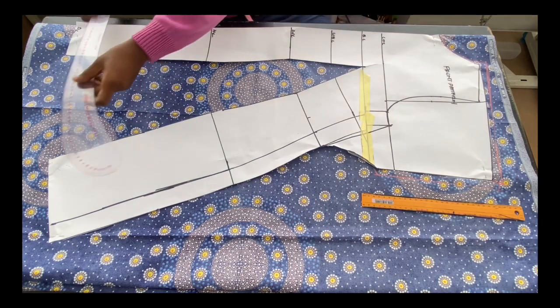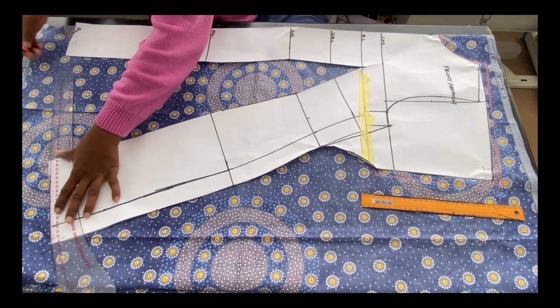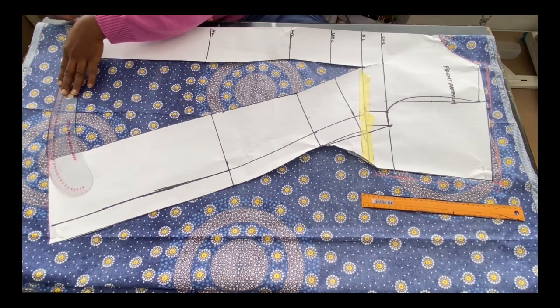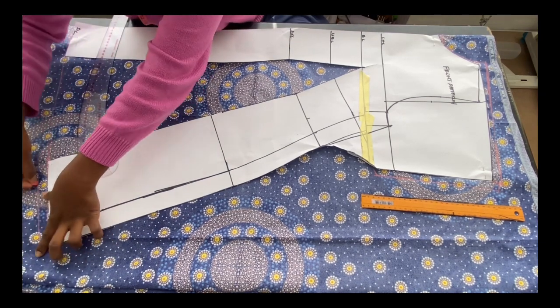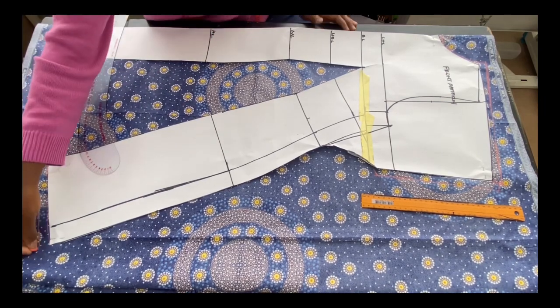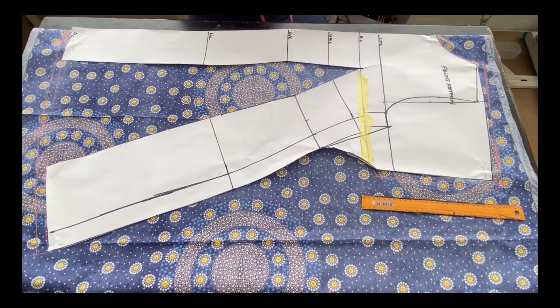Come to the hem of the dress now and connect a line to join the down part together, and you are going to add ½ inch allowance to the hem also. You can decide to add more than ½ inch to the hem depending on how you want to hem the down part of this dress. I am done adding the allowance. I'll cut it out now.